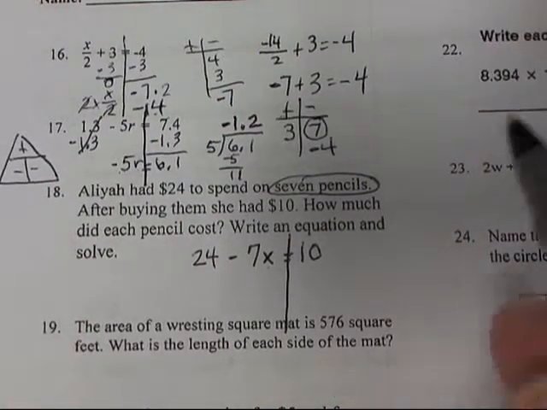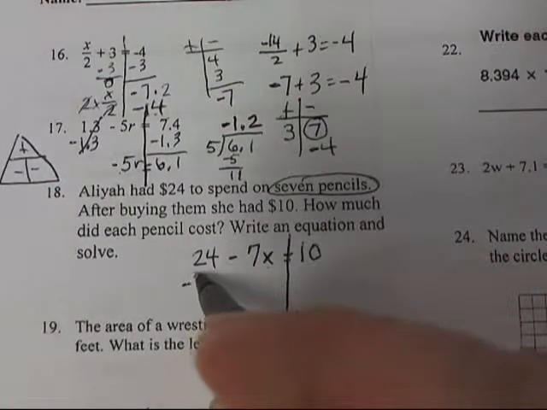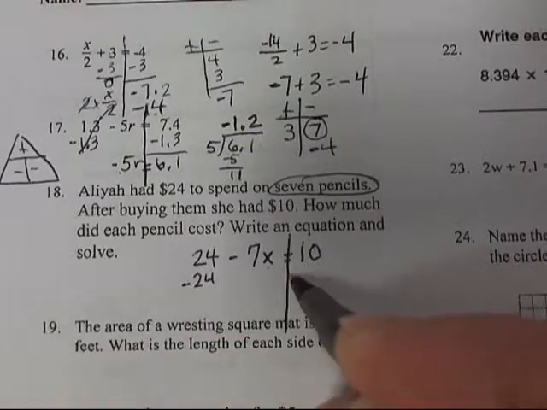So that's writing the equation, so now let's solve. So we're going to subtract 24 from both sides.